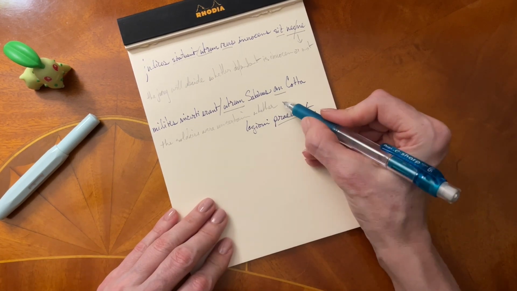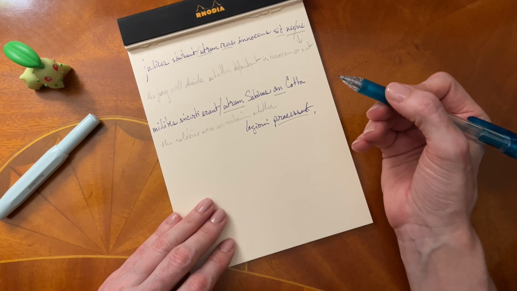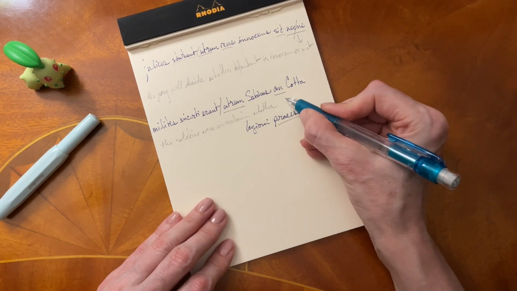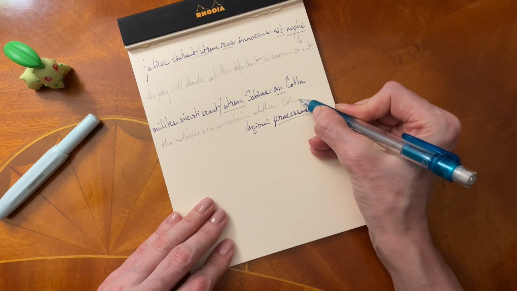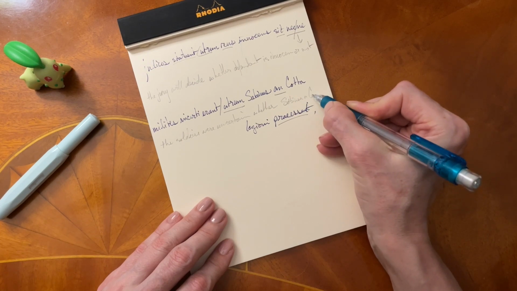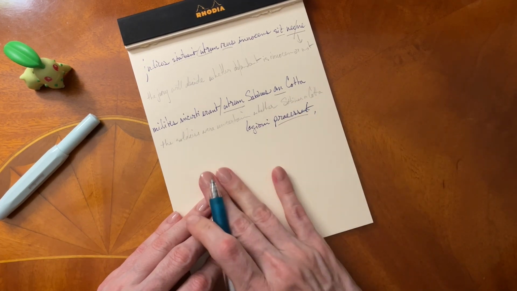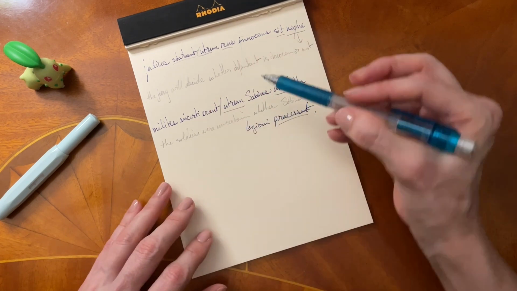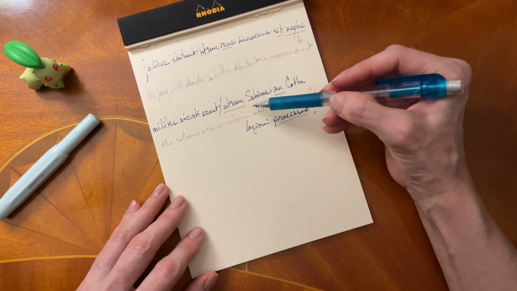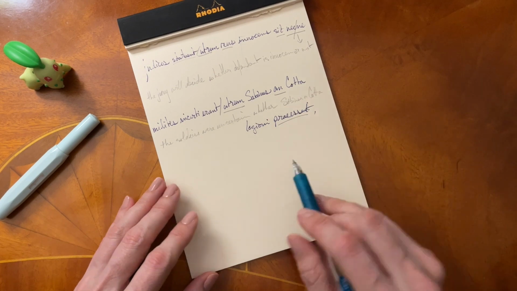And we can put this in English. Sabinus or Cotta, names, although I'm reminded of the Sabine women.